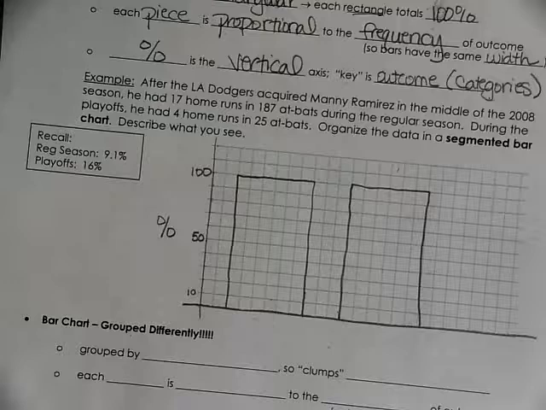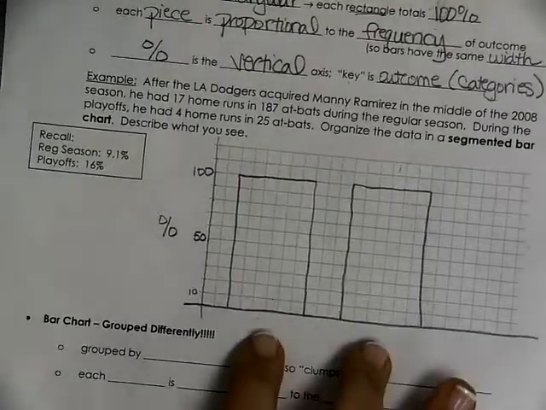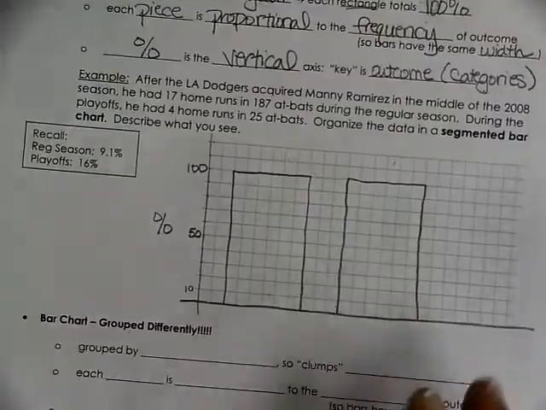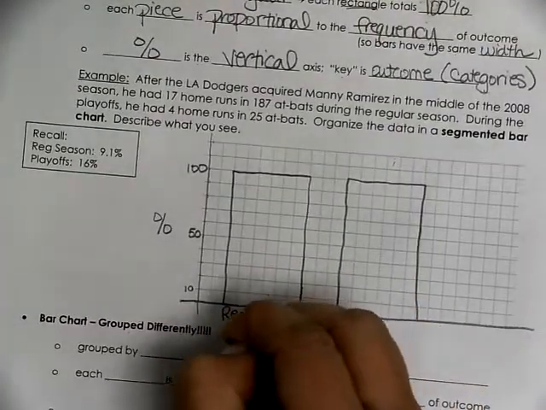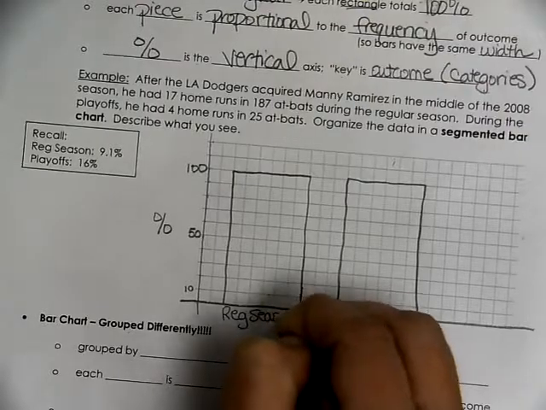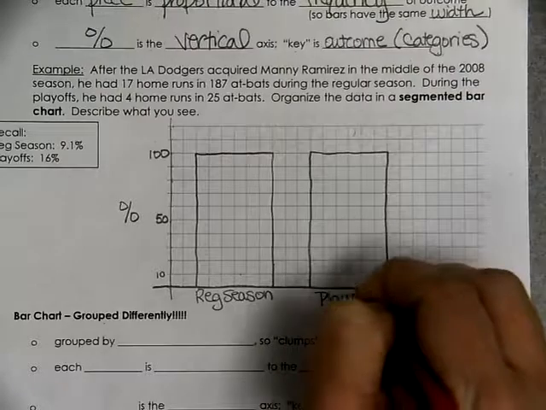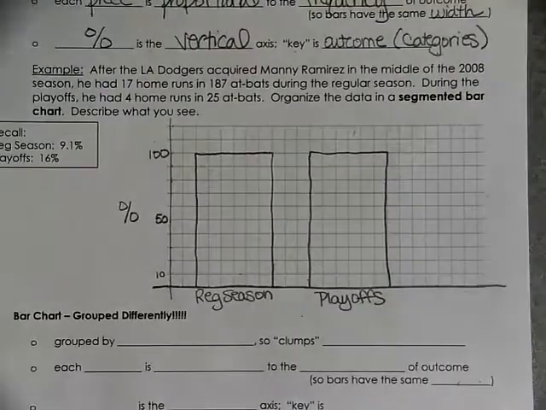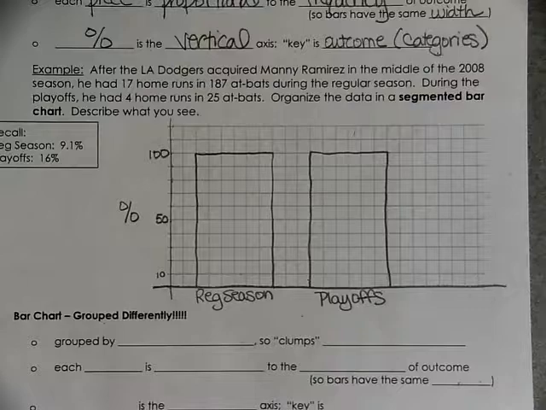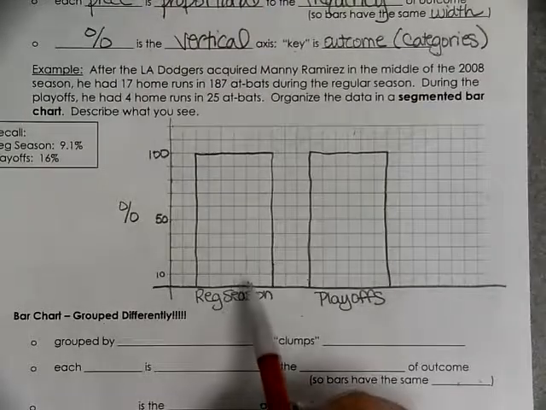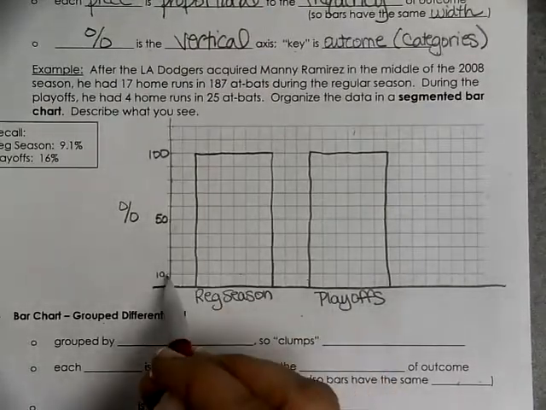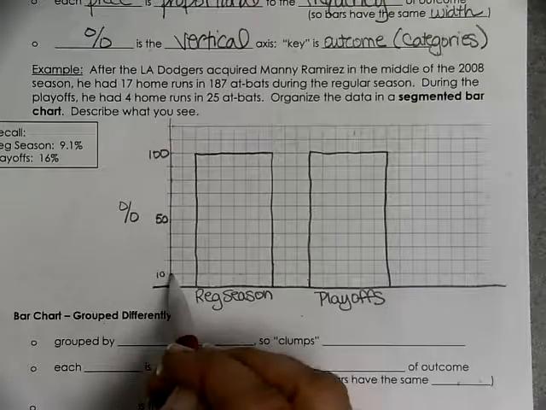All right. So now that we have those 2 rectangles, again, remember that each one is going to represent a context, just like the circles did. And our contexts here are the regular season and the playoffs. And this time, it's a little easier for us to separate this because we know that each box is worth 10.